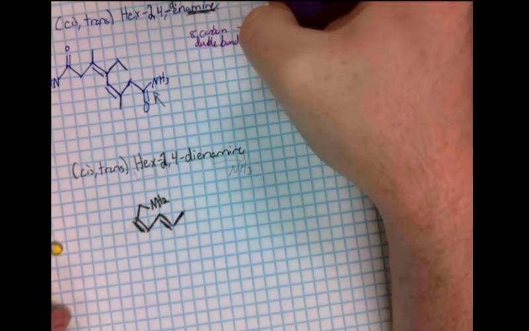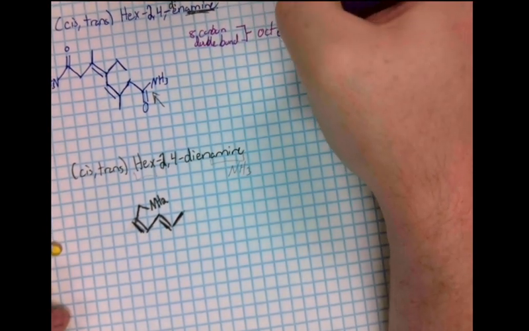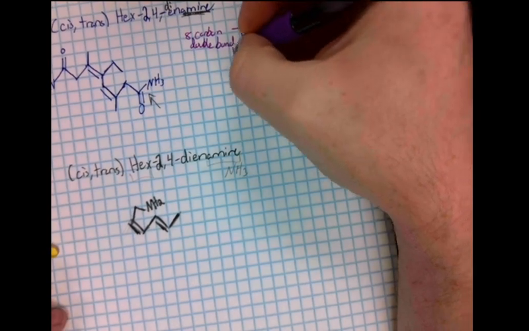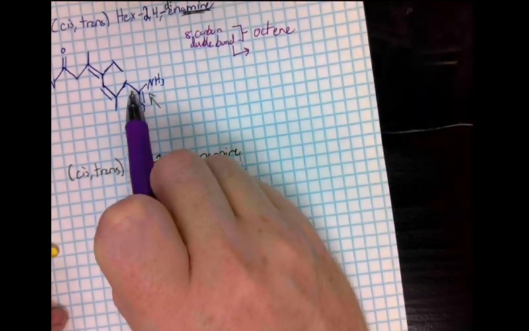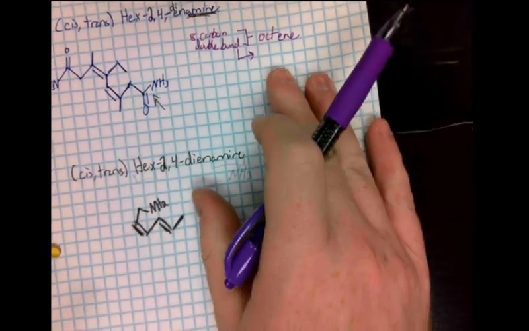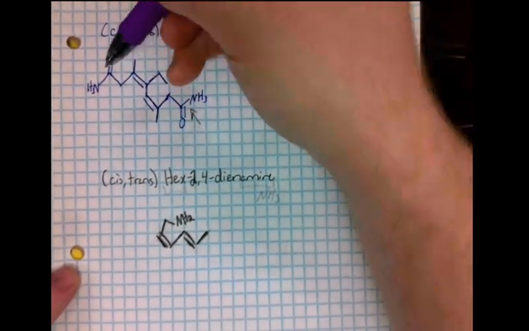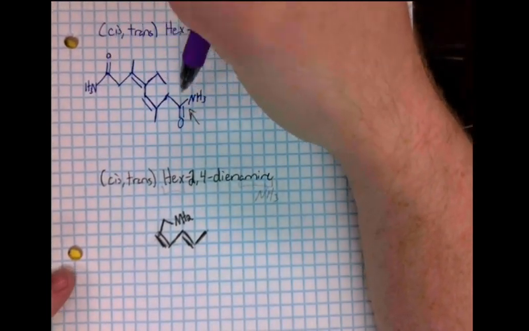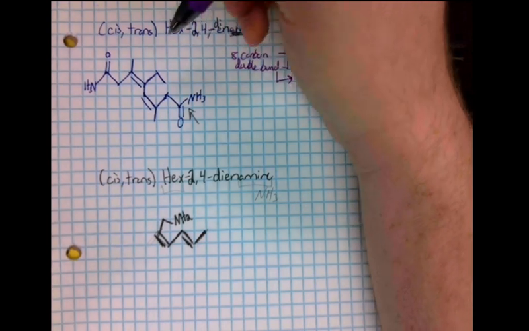So that would be octene. And the double bonds are located on position number... Now, we need to figure out what direction we're going to number this from. If this was 1, there would be something on it. If this was 1, there would be something on it. So that's not good enough.